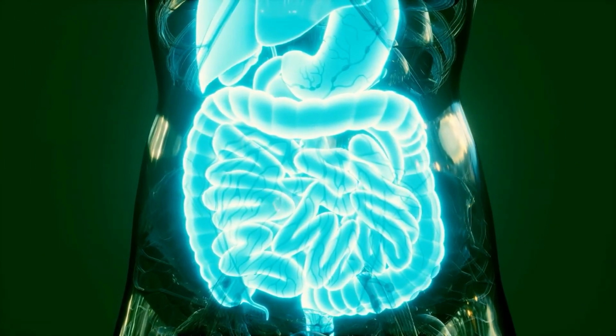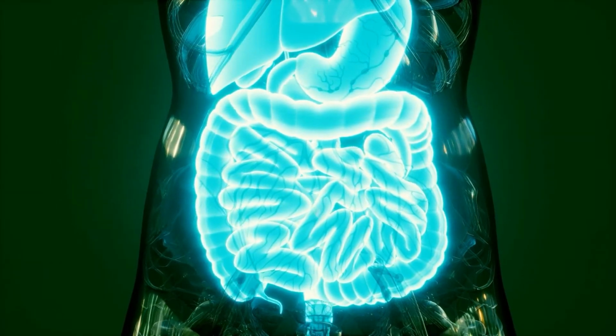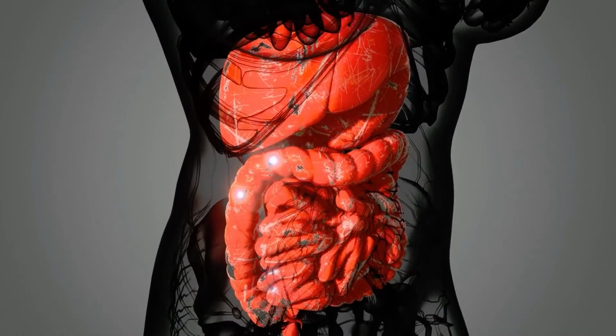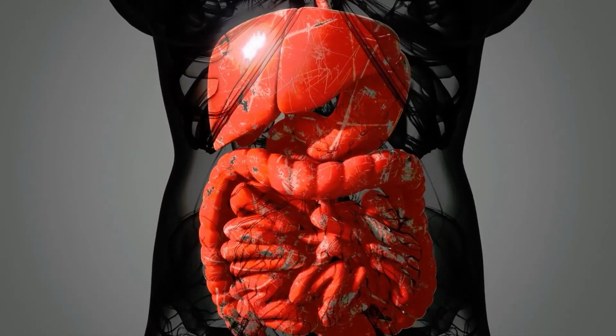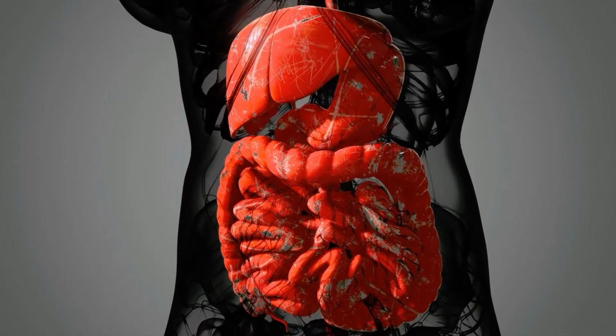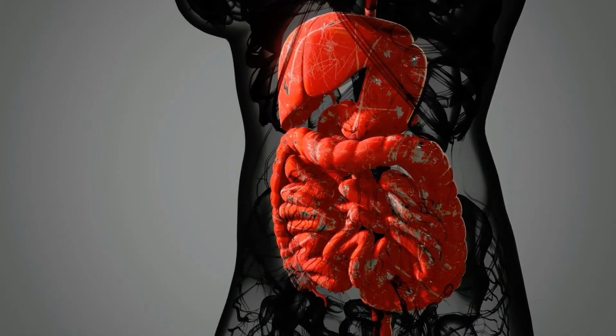Stomach. The stomach is a muscular sac that plays a crucial role in the digestion of food. It mixes food with stomach acid and digestive enzymes, which helps to break down proteins and kill harmful bacteria. The stomach also releases a hormone called ghrelin, which signals to the brain that the body is hungry.